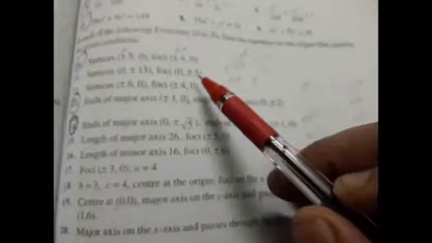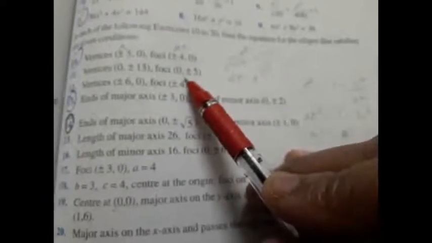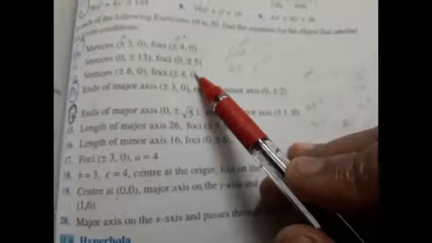The 11th question is also of the same kind, but here the vertices are 0 comma plus or minus 13 and 0 comma plus or minus 5, which clearly tells us it lies on the y-axis. Therefore the major axis is along the y-axis. Therefore the equation is of the form x square by b square plus y square by a square equals 1. You have to carefully express the equation, right? And the 12th question is also of the same model.